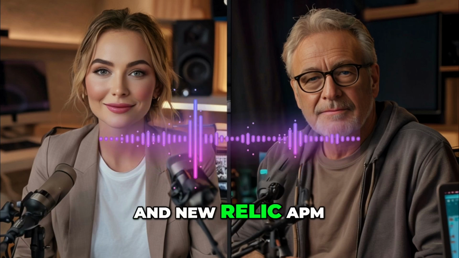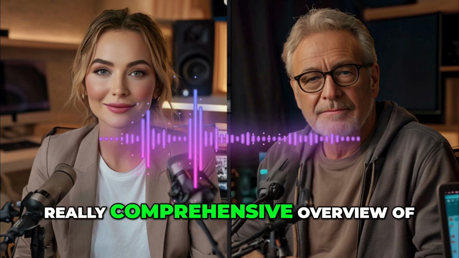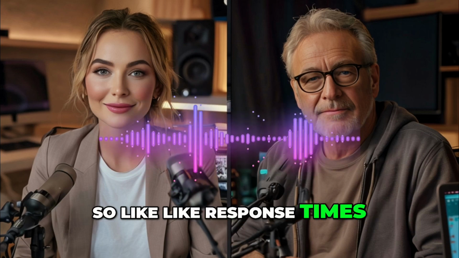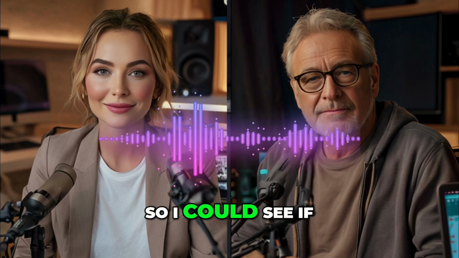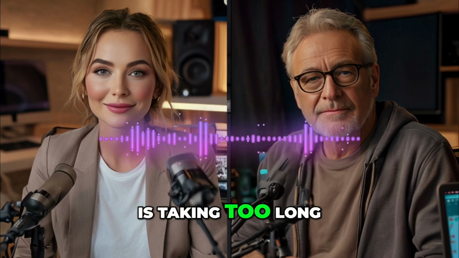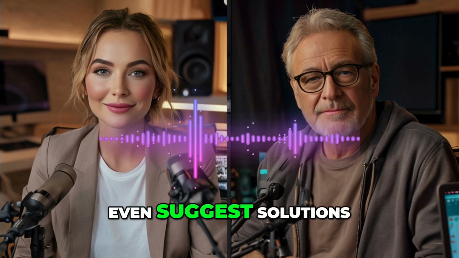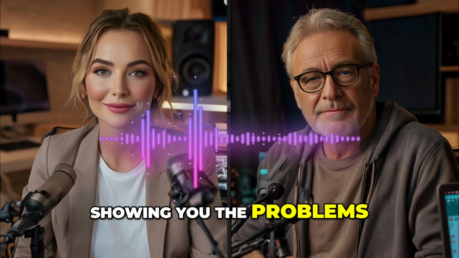Nice. And New Relic APM, that's another popular one. New Relic, okay. It gives you a really comprehensive overview of your app's performance. So like response times, database queries, user interactions, all that. So I could see if a specific database query is taking too long. Exactly. And then try to optimize it. And New Relic can even suggest solutions. Oh, that's cool. So it's not just showing you the problems, it's helping you fix them.